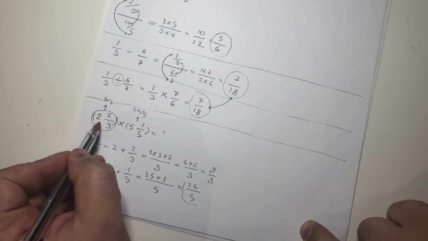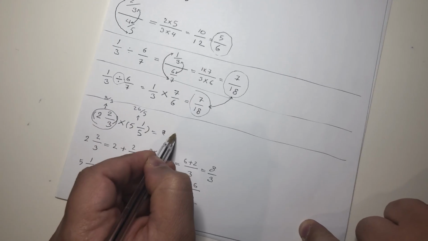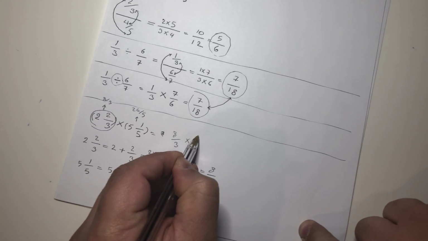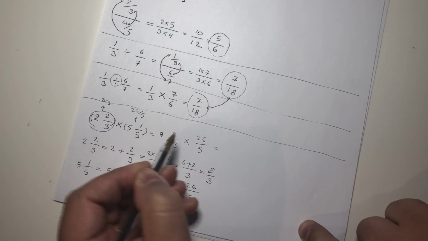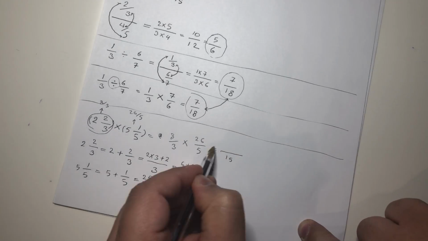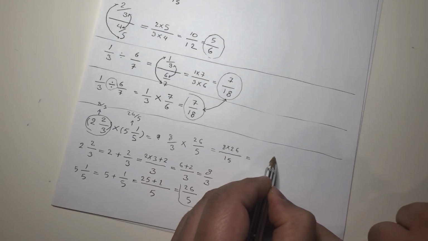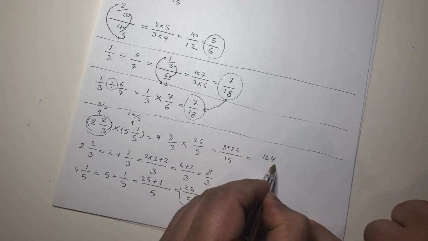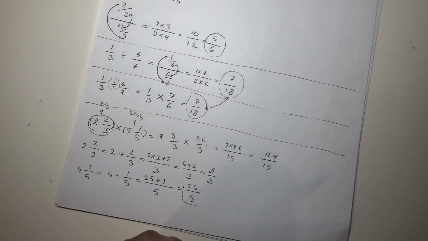So the problem of multiplying these two mixed numbers can reduce to multiplication of these two numbers instead. 8 over 3 multiplied by 26 over 5, which we can easily do, right? We can multiply 3 by 5 and 8 by 26. 208 over 15.